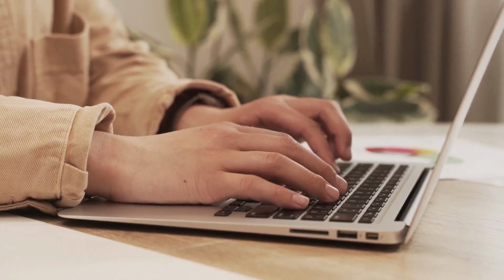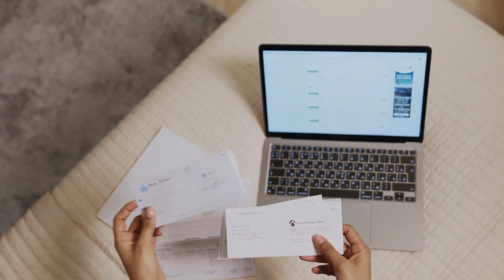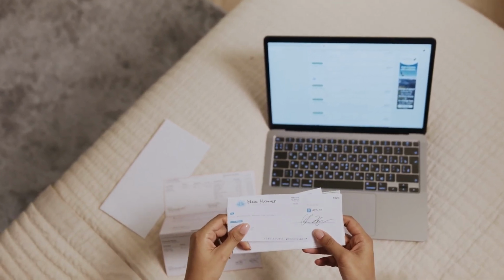Start with your spreadsheet. If you're using Excel or Google Sheets for customers, jobs, and invoices, split them into separate tabs. One for customers. One for active jobs. One for unpaid invoices. This makes importing cleaner.